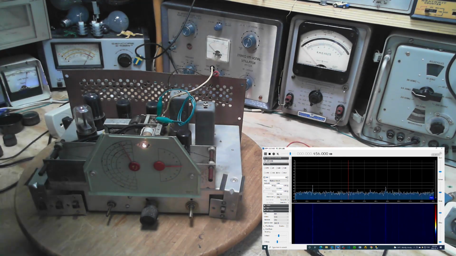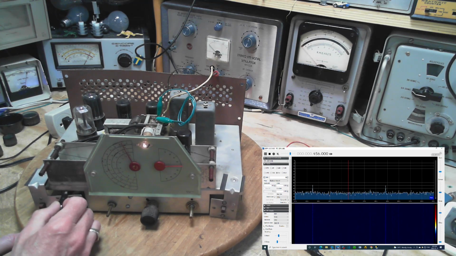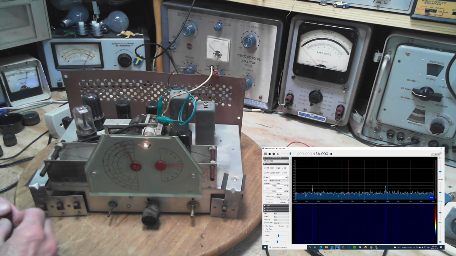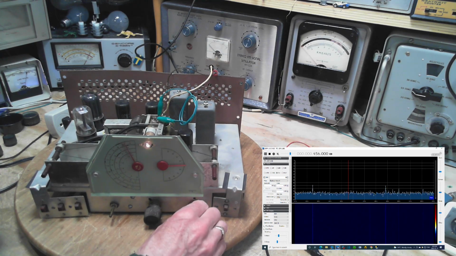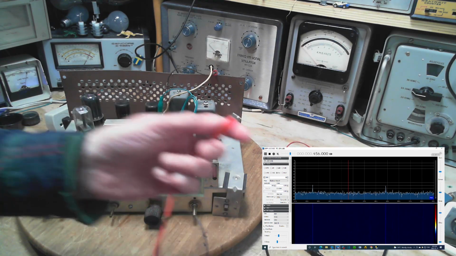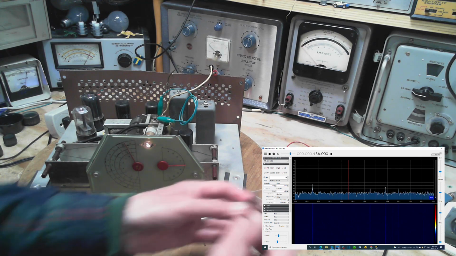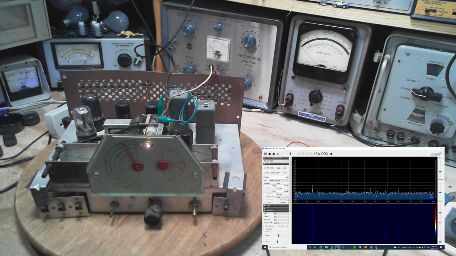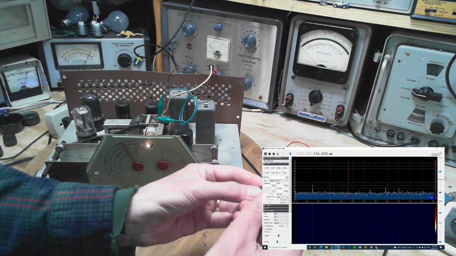There's no other grounds on this radio to this spot. The radio gets quieter. Just the antenna input lead to my SDR.